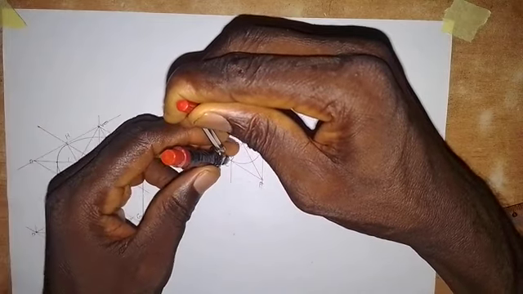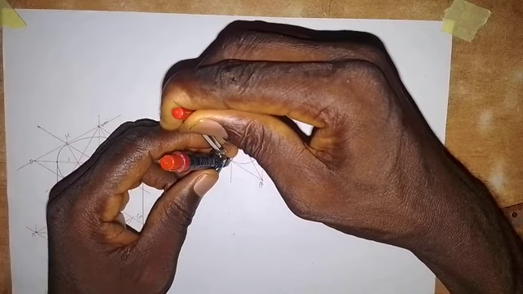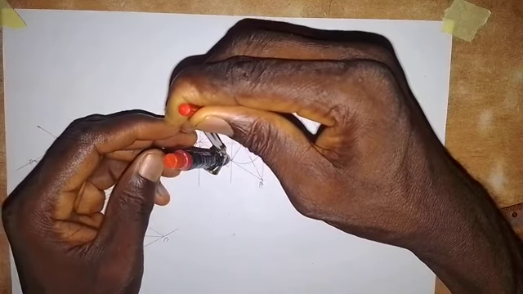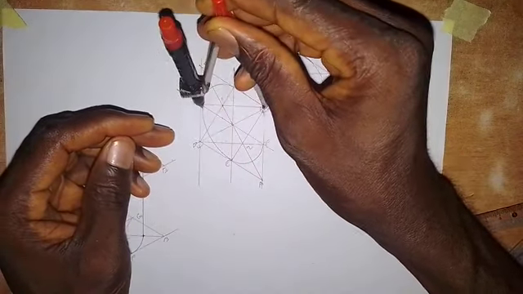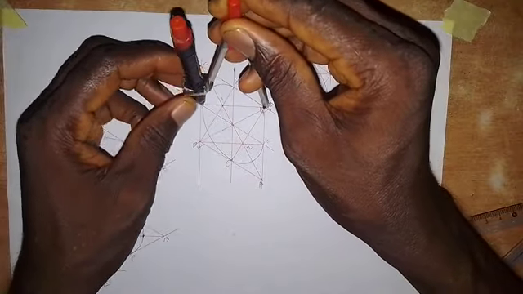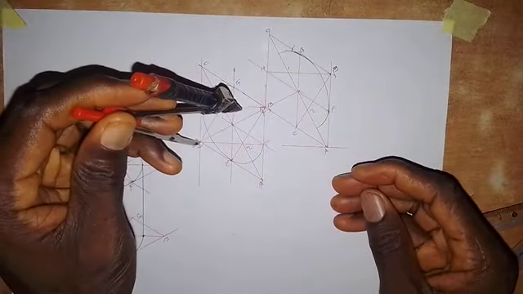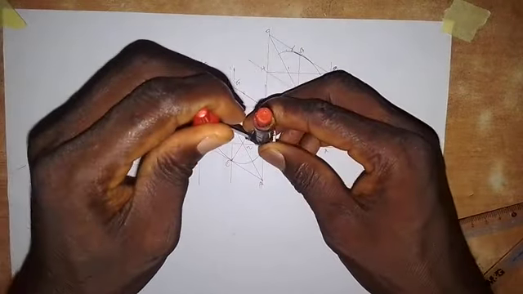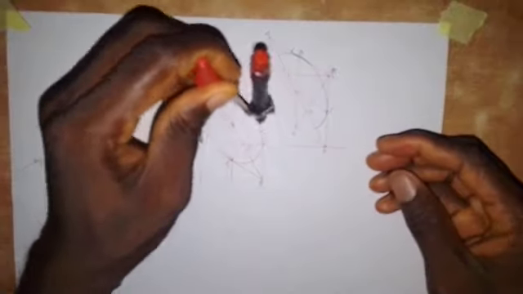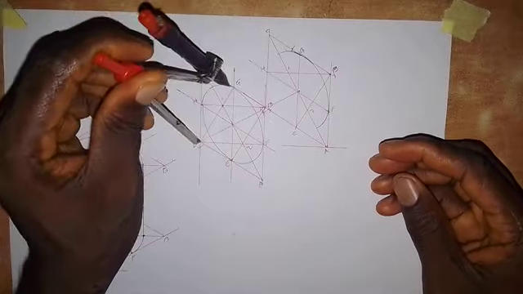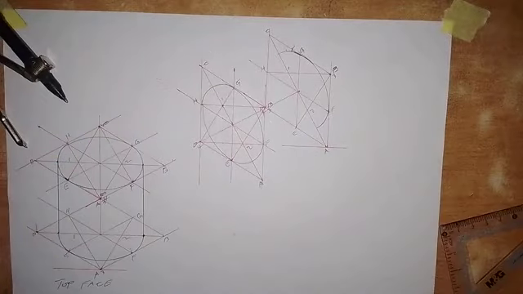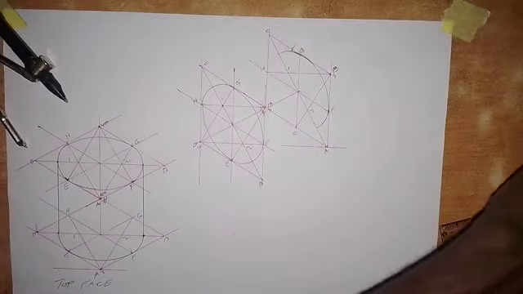So we need to adjust it. You turn it like this. Okay, I need to work on that. Then we put our center 4 here. Extend it to this point and we draw an arc like this to touch this point. Okay, so we have the circle drawn.